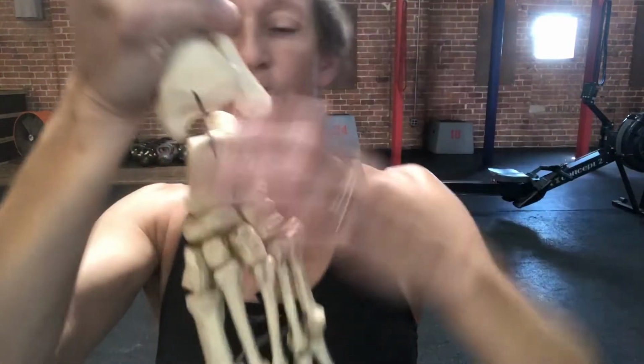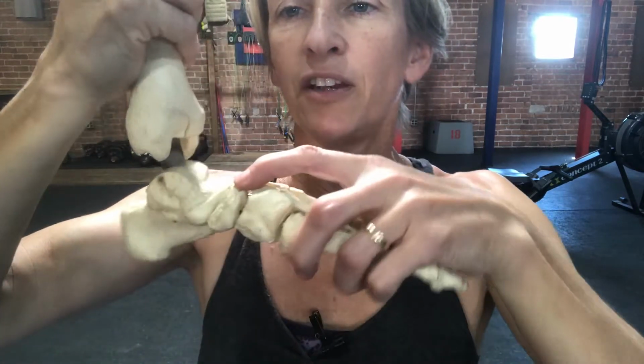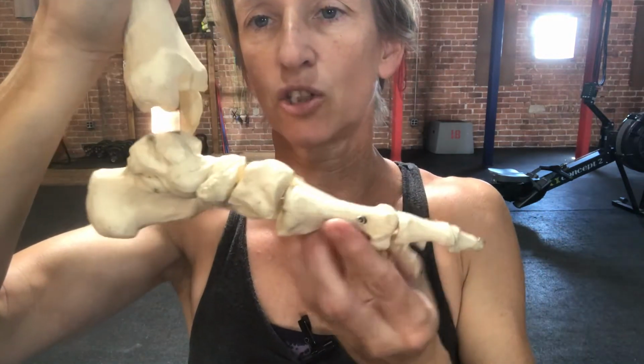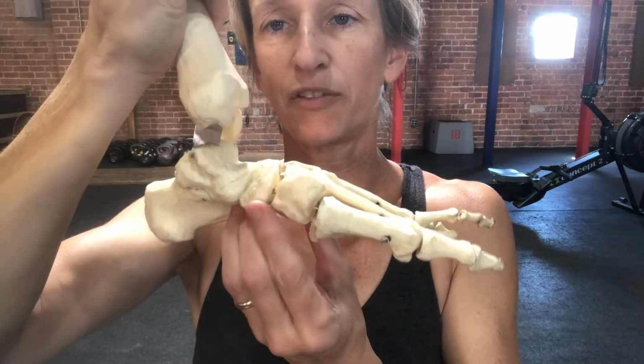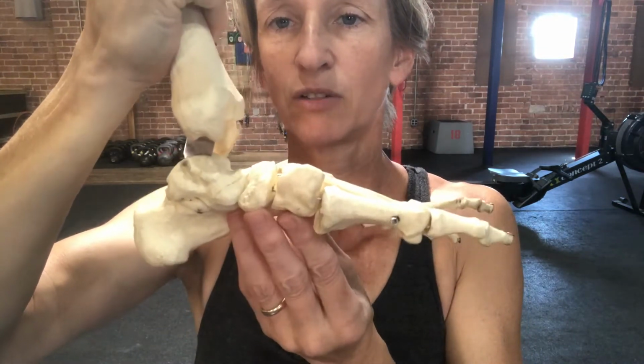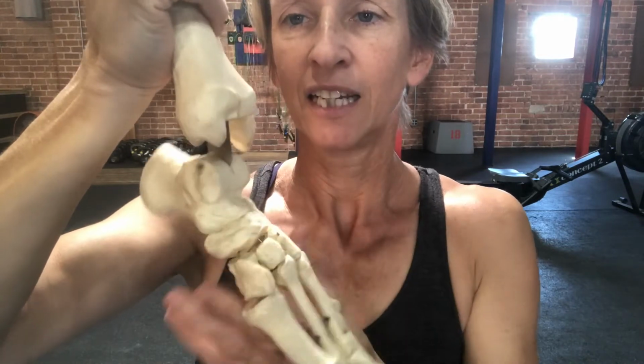Now, anterior to those 2 bones, so again, here's the talus. Anterior to the talus is the navicular. The navicular is this one here. The navicular with the arches should be up off the ground. It shouldn't necessarily touch the ground if the arches are intact.